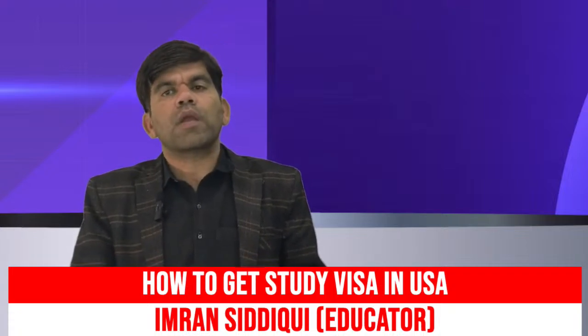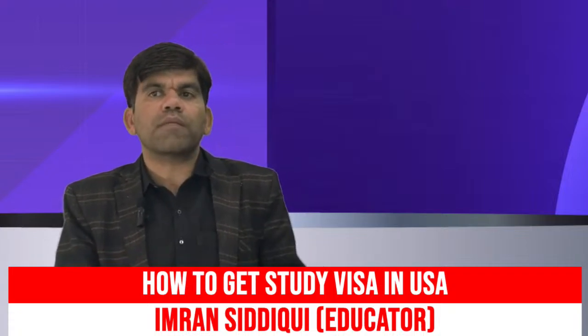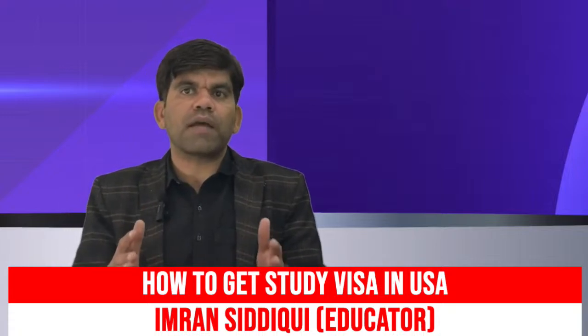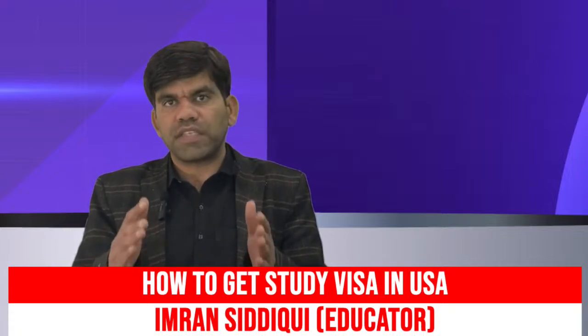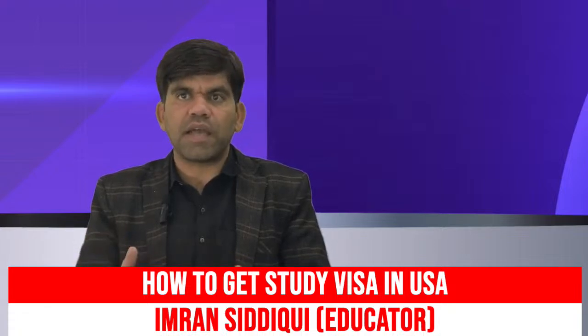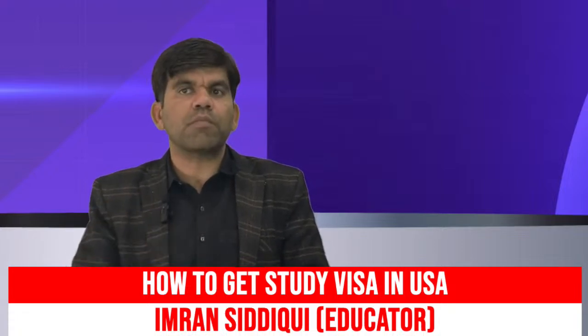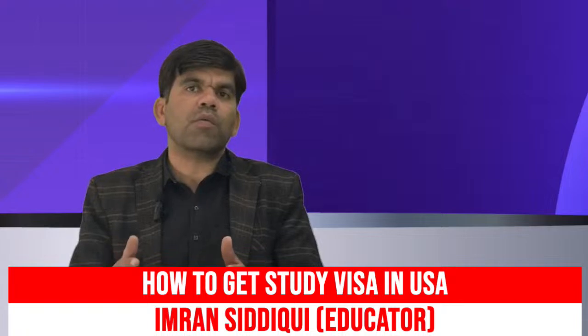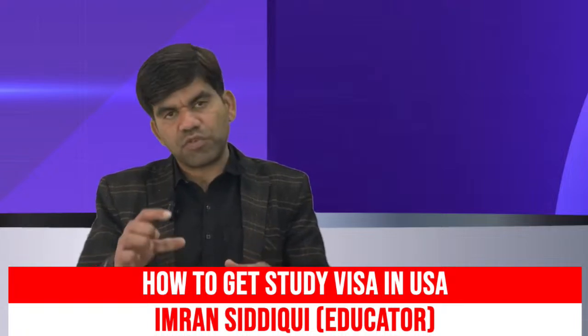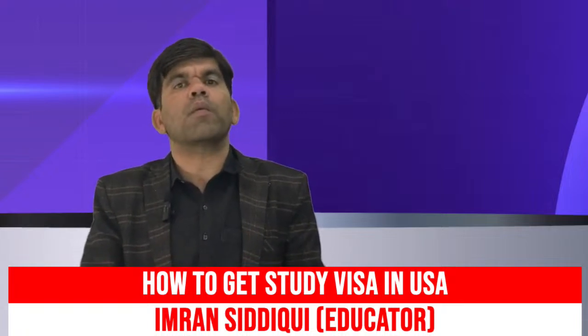Besides this, you will also need passport-size photographs. Your passport must be valid for at least 6 months beyond your intended entry into the United States, and the photo on it should be a recent passport-size photograph. The US visa requires a specific photo size, so it should comply with those requirements.